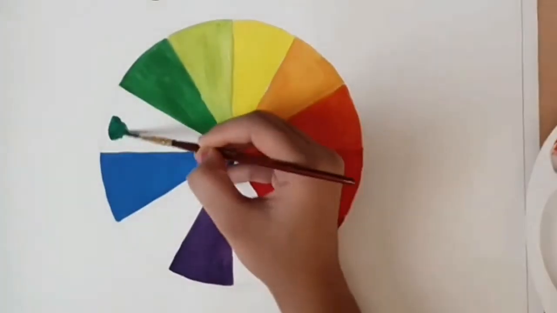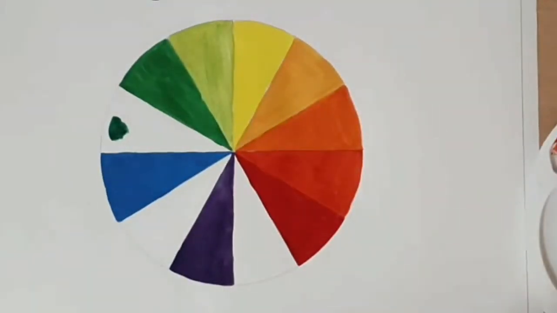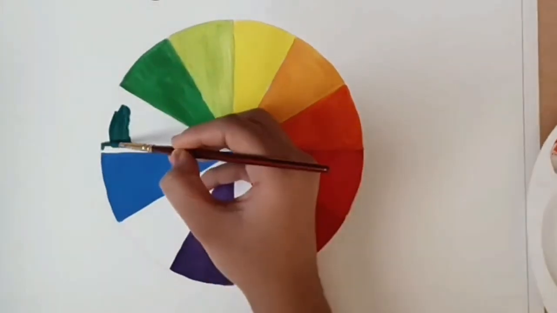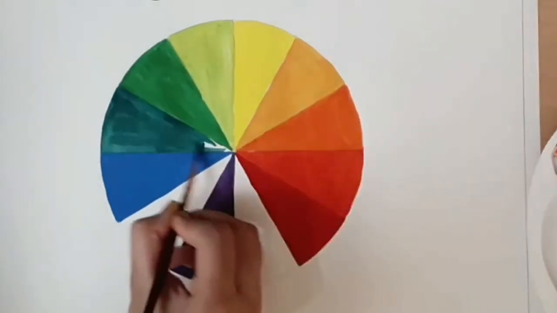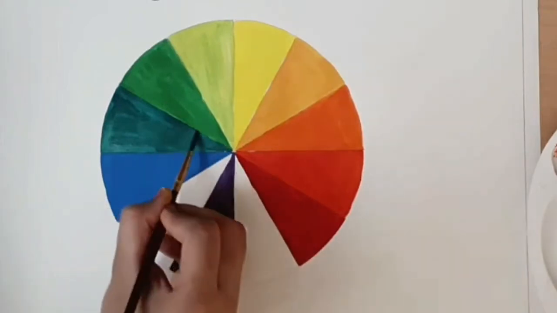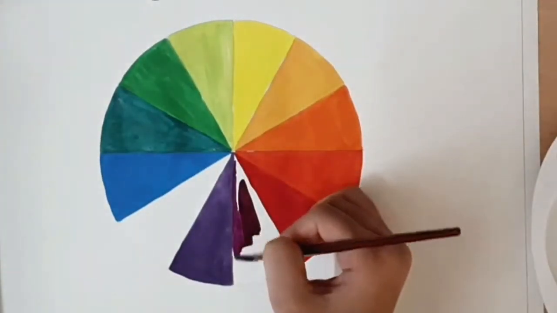Mixing violet and red is red-violet, and violet and blue is blue-violet. Okay, at the end of the video, we will have an activity of making your own color wheel.